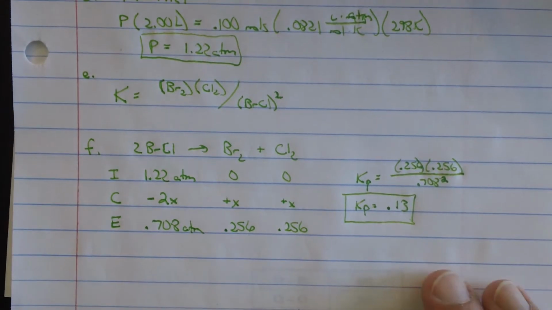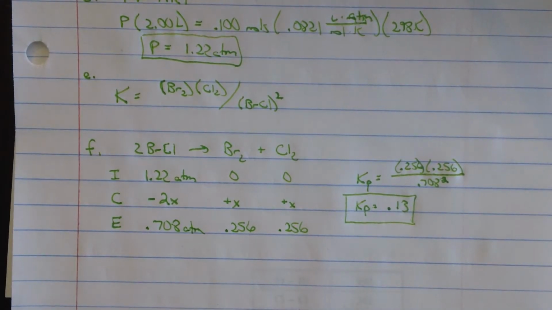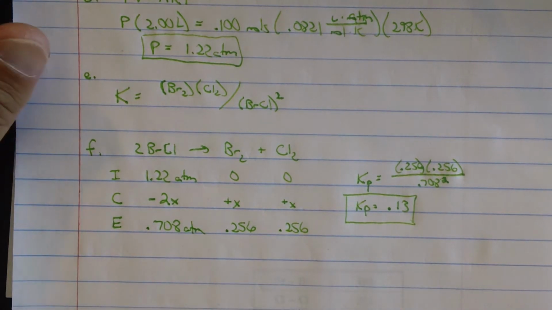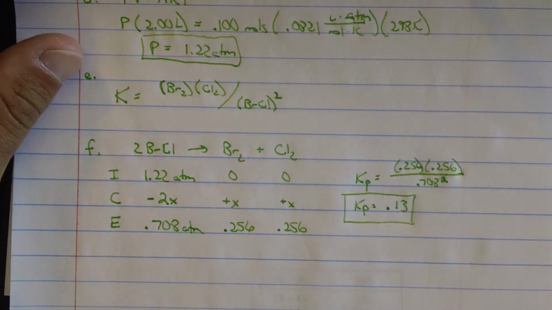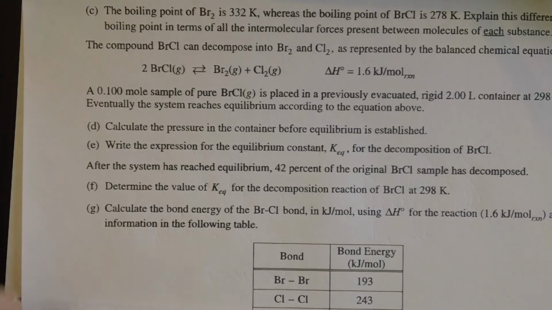That's a tough little chunk. Two points in that thing. That's a tough little piece of that problem there. But there's you a little equilibrium that's not buffer related. That's plenty fair game come test time. Good? And then we're to part G.